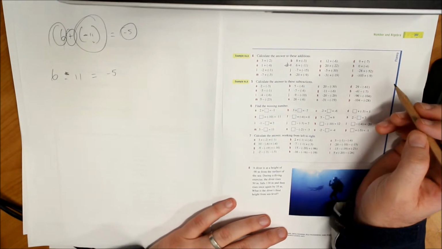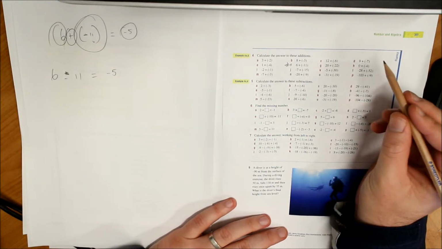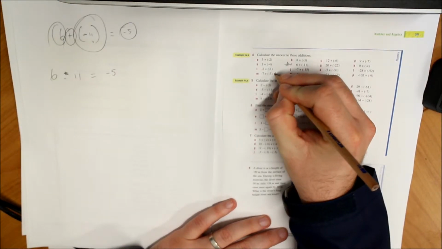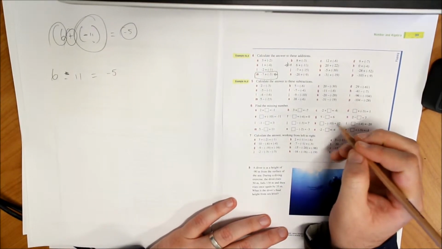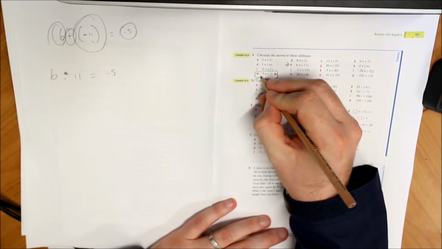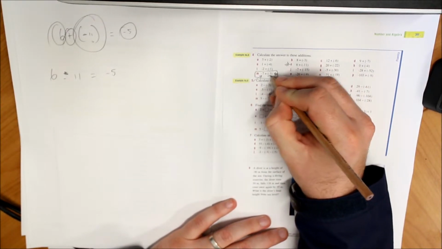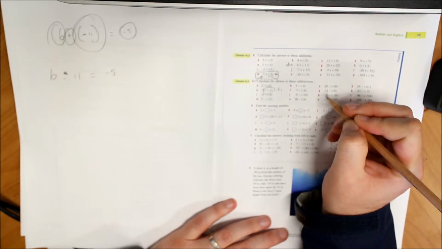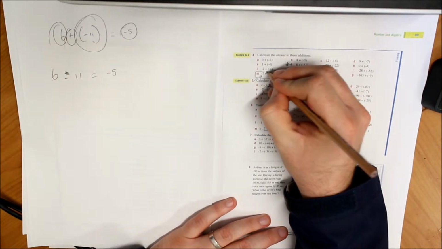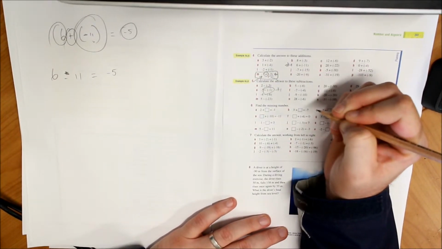Let's have a look at another one. Let's have a look at this one here, because this one here is a little bit different again. A lot of people would say, well, hang on. In this question, I have 2 negatives, like say this one where it will become a positive. But in this one, something's different. You have a positive operation.